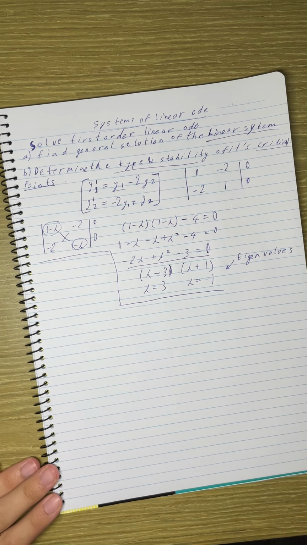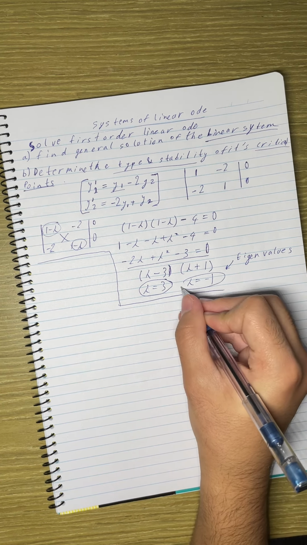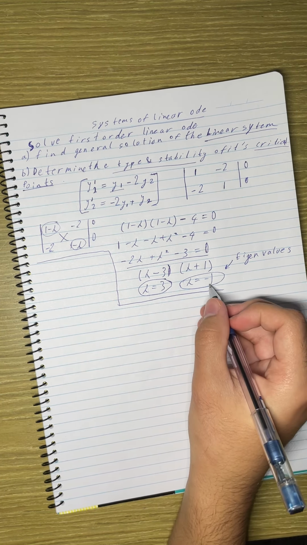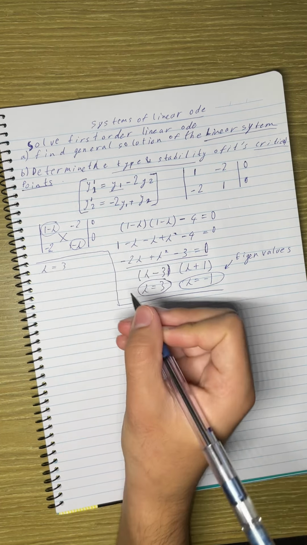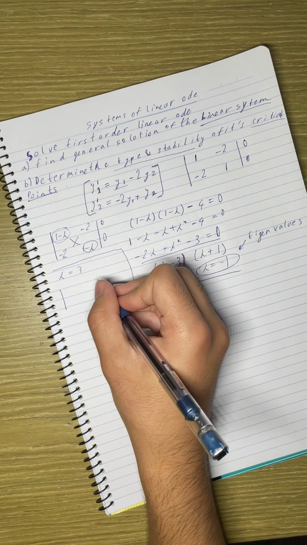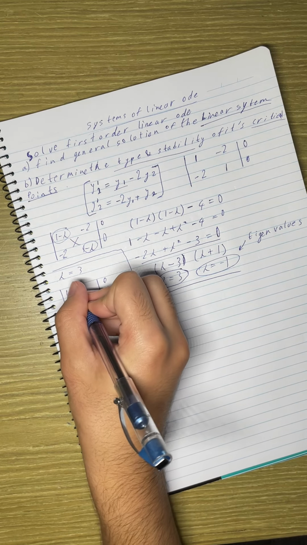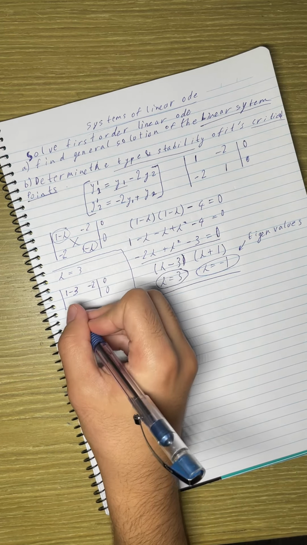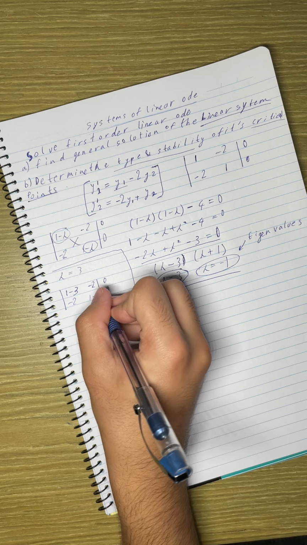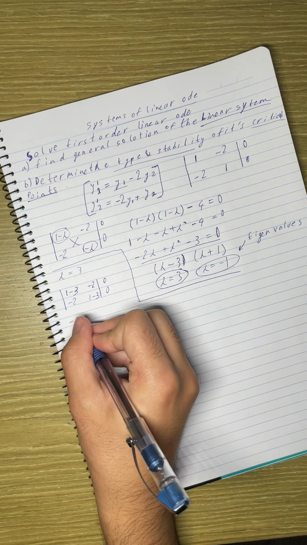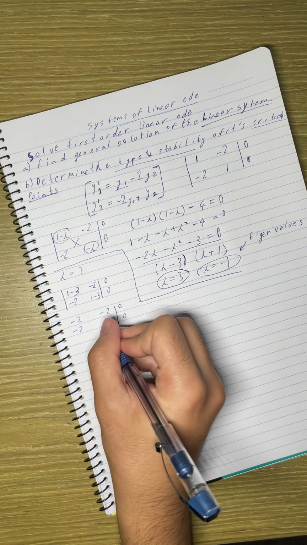Now for the eigenvectors, each one we have to find individually. So we substitute lambda 3, and then we substitute lambda -1. Solve for lambda equals 3: 1 minus 3, -2, -2, 1 minus 3. That will be -2, -2, -2, -2.